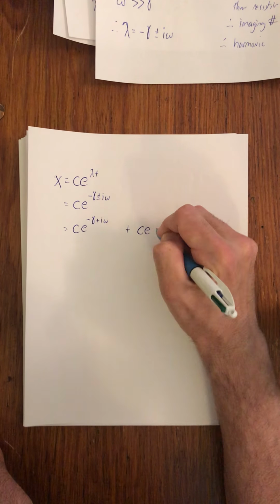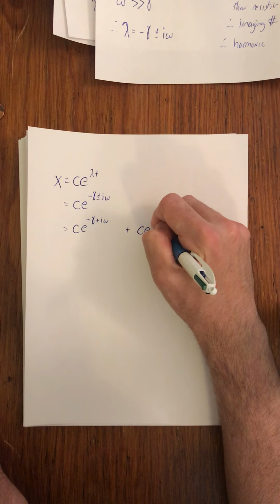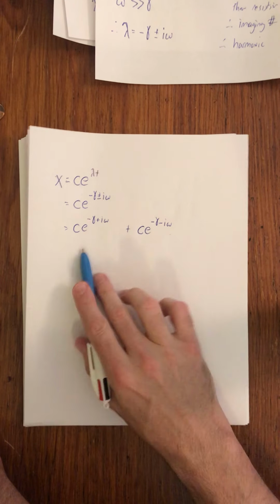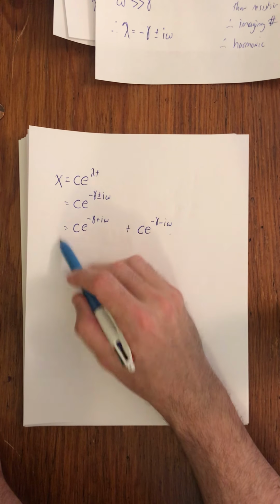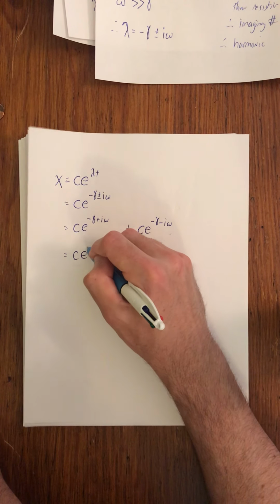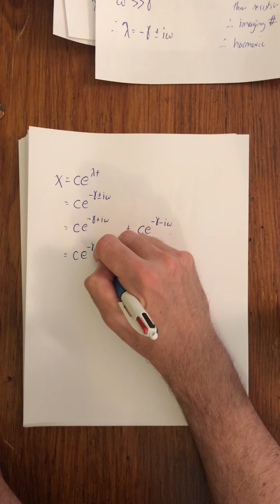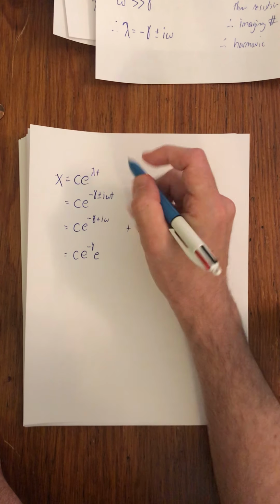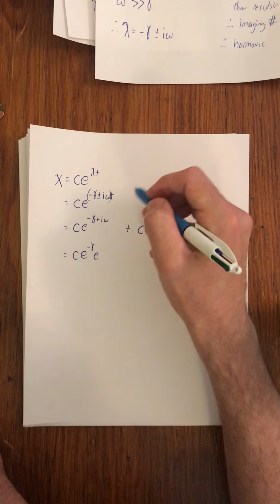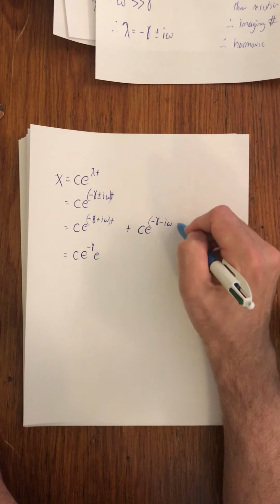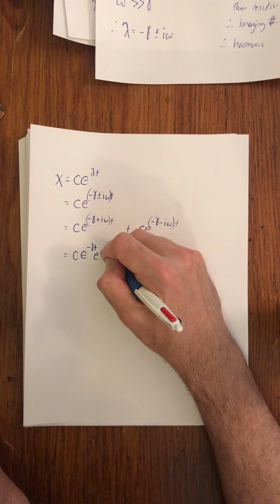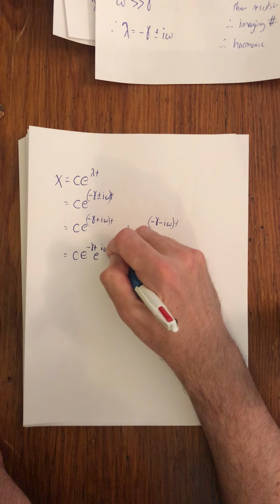plus c e to the negative gamma minus i omega. We're not going to get too bent out of shape about which of these two it is. But let's look at this, because this is gross. I'm going to change that using my exponent rules. I missed the t here, excuse me, right? So all of this times t. So that's equal to e to the negative gamma t times e to the i omega t.